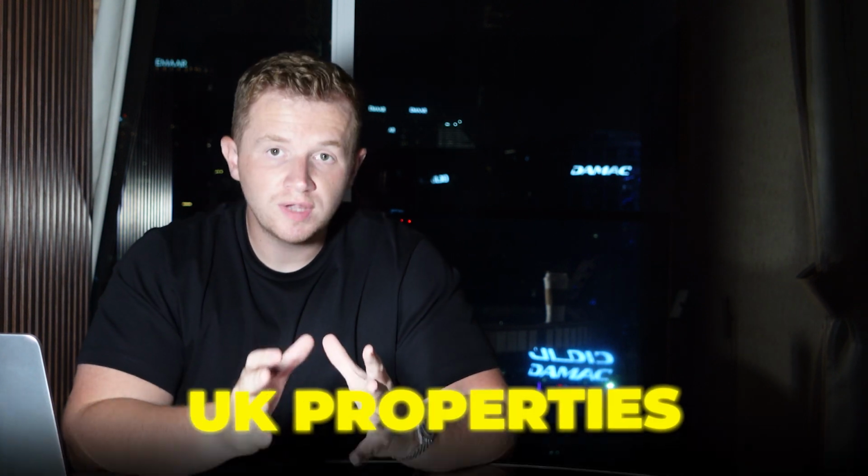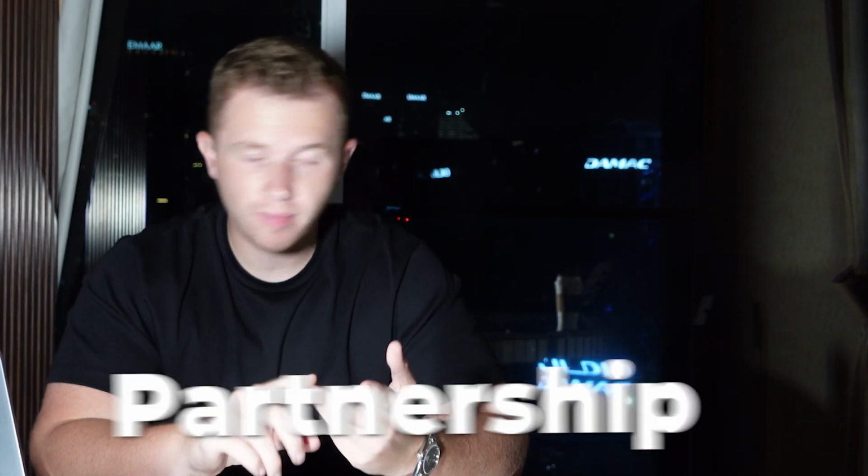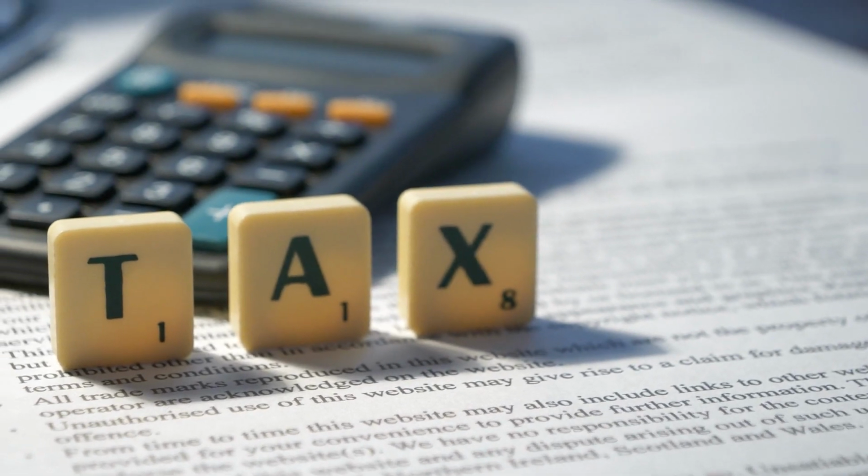So the first place to start is by saying that UK properties are always going to be taxed in the UK. It's a UK situated asset. As a result, whether it's owned personally, through a partnership, UK limited company, overseas holding company, BVI trust, whatever it might be, it's always going to have a tax footprint in the UK.